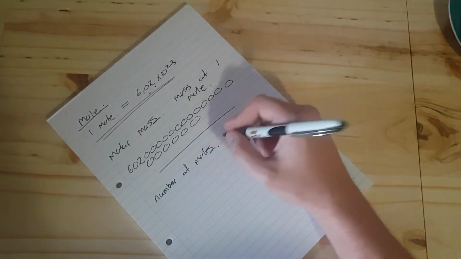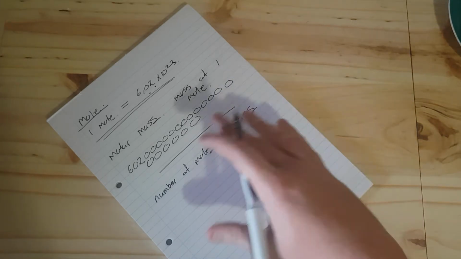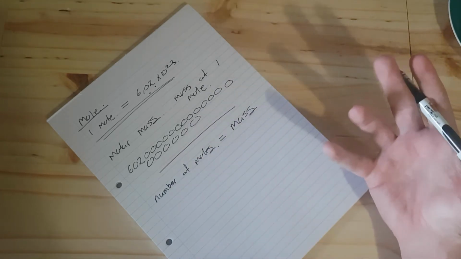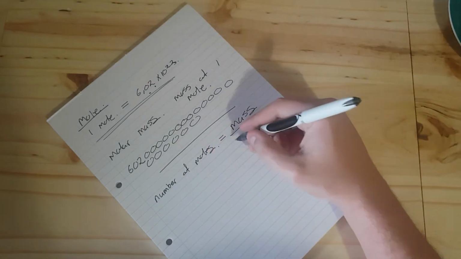The number of moles is equal to the mass, that 12 grams of carbon or 18 grams of water, divided by the molar mass.